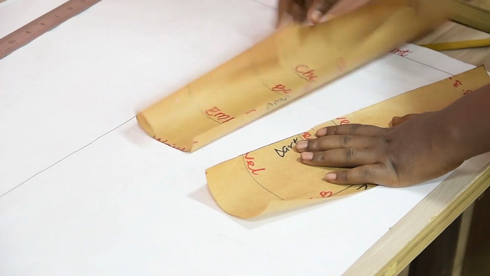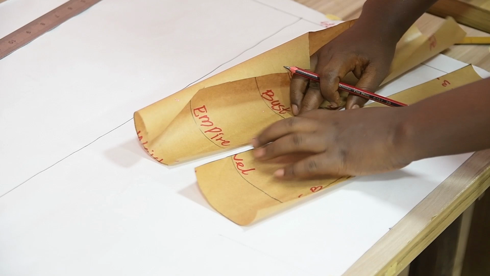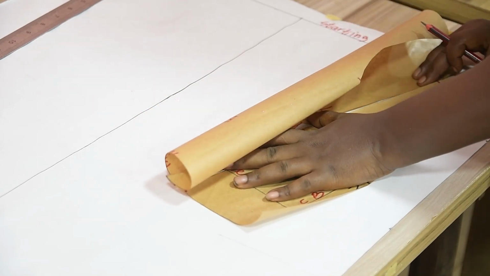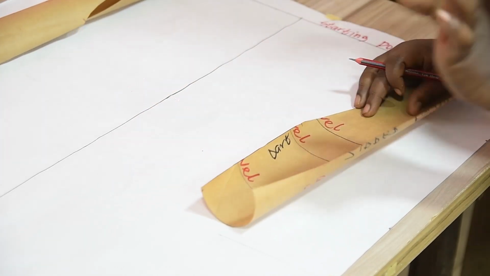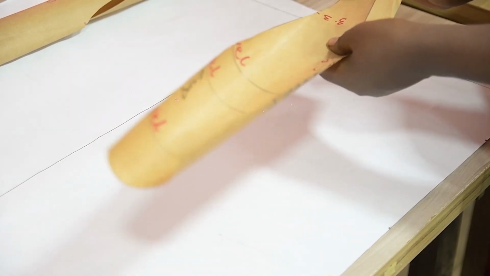So this is my back panel that has been slashed into 2 places, as you can see. So what I will be doing first is to get the midpoint at the lower part and the upper part. You can see I put this aside. I'm working on this piece first. So I will just fold this like so.